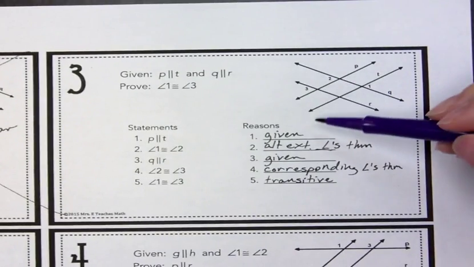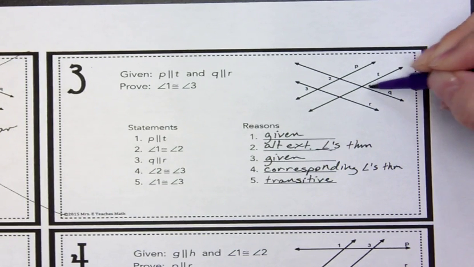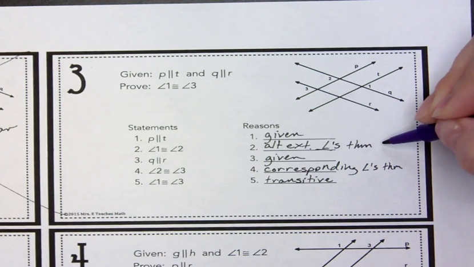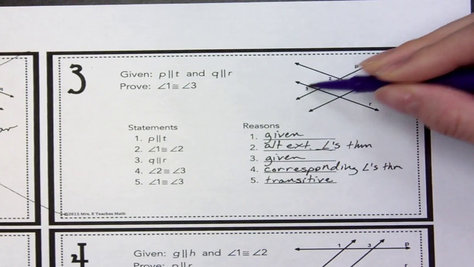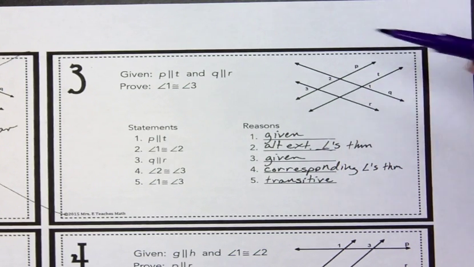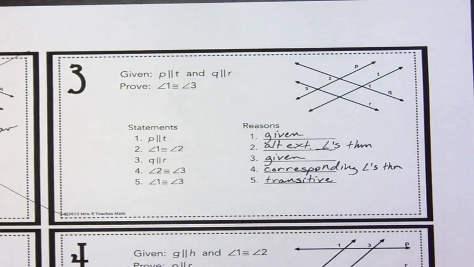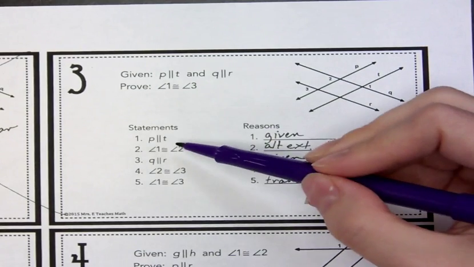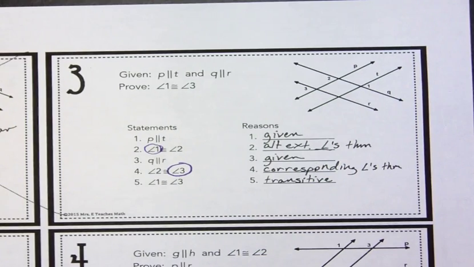All right, then on number 3, we're given that P is parallel to T, and therefore 1 and 2 are alternate exterior angles. We're given that this is parallel, and therefore 2 and 3 are corresponding angles. And then this time we have to use transitive because 1 and 3 are not on the same transversal, so they aren't any angle pair that we've used. So I talked through that real quickly. Are there any questions on that one?